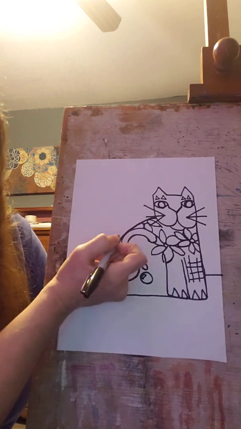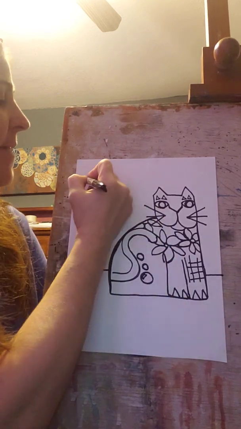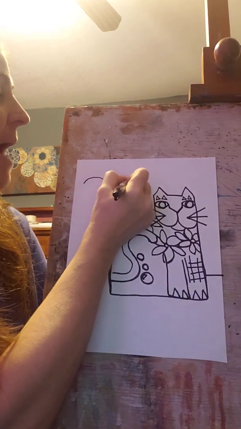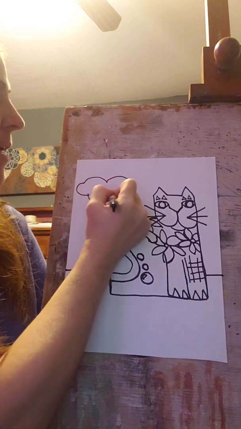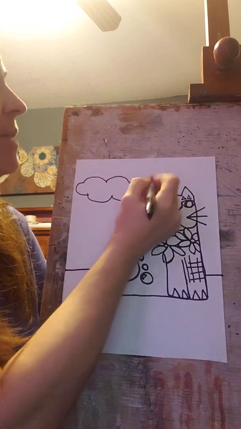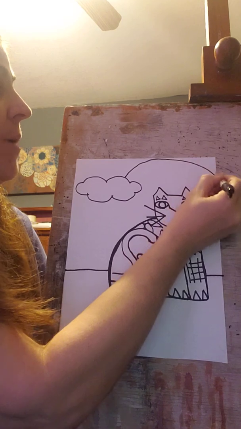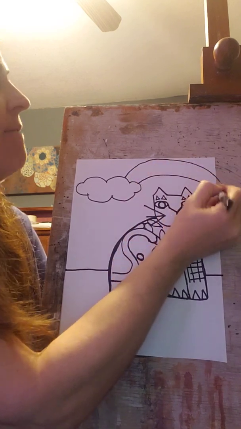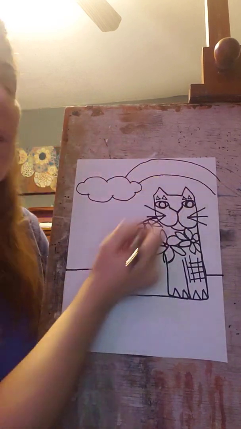And don't forget your background too. You can do all kinds of things. Maybe you'd like to draw clouds in your background. Maybe you'd like to give it a rainbow. Whatever you'd like to do, you are the artist.